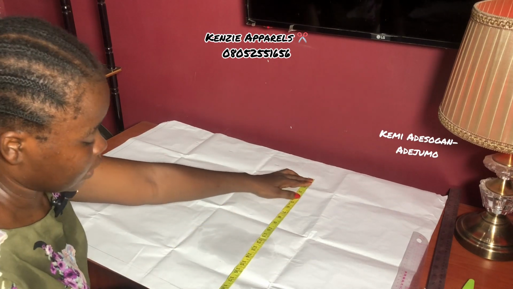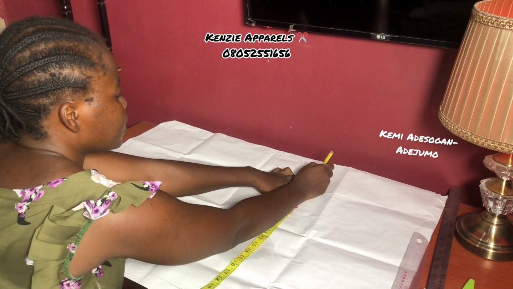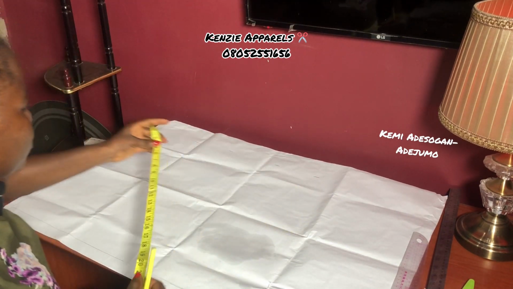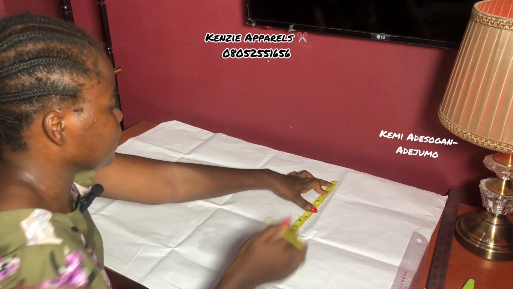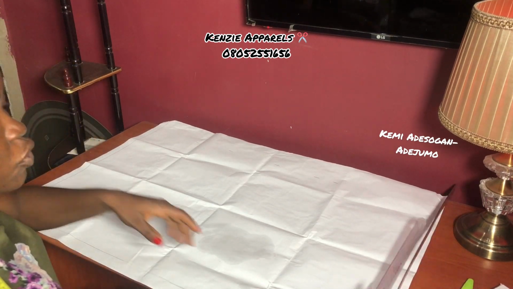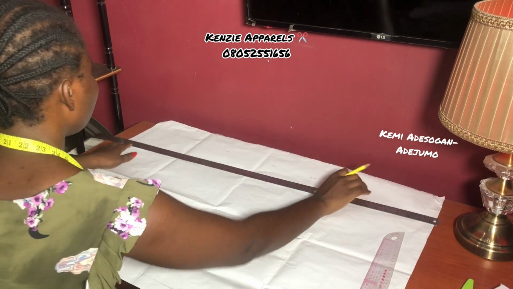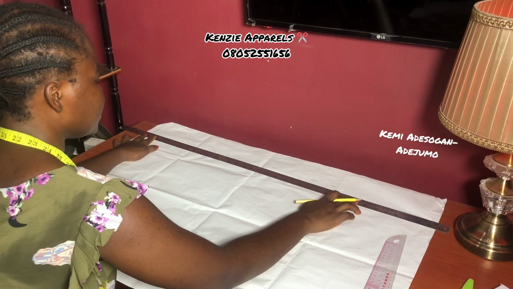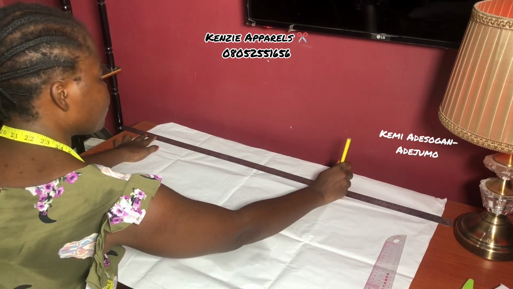We are going to look at the highest number. The highest number I have here is 20. It's 40 inches, and I'm going to divide it by 2, and that's what I've marked.